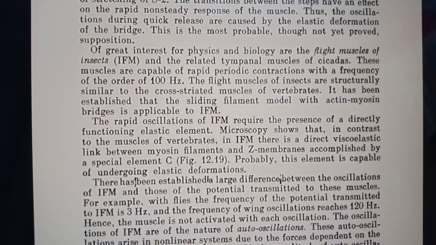The rapid oscillation of IFM requires the presence of a directly functioning elastic element, so that in contrast to the muscles of vertebrates, in IFM there is a direct viscoelastic link between the myosin filament and the Z membrane, accomplished by a special element C. Probably this element is capable of undergoing elastic deformation.